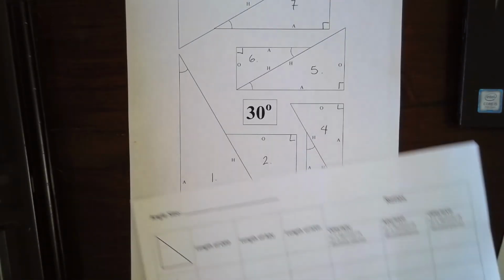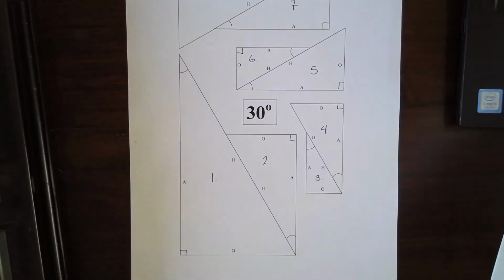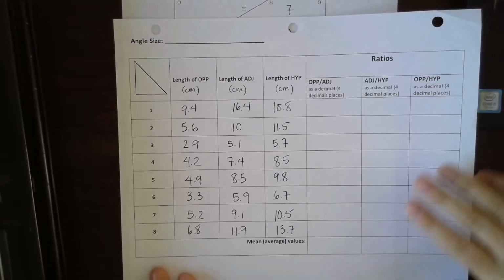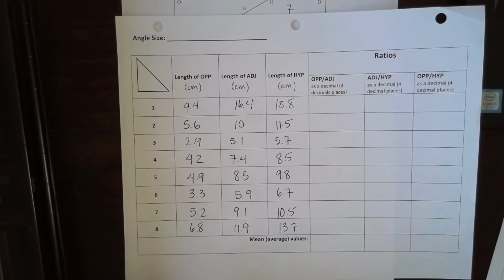If you cannot do that, because you can't print it off, or if it prints off in a different form, maybe it gets weird on your printer, whatever, if it doesn't work, these are the measurements I got. Pretty accurate, I think, the best I could do to 1 decimal place for the triangles that I labeled 1, 2, 3, 4, 5, 6, 7, 8.